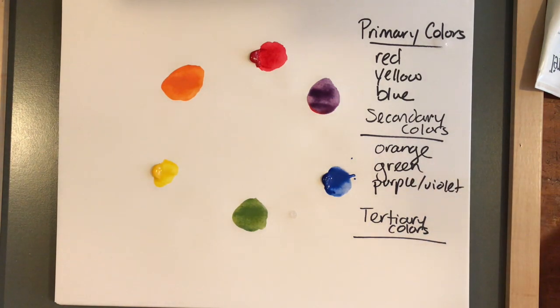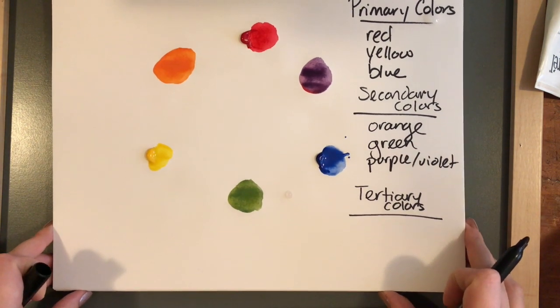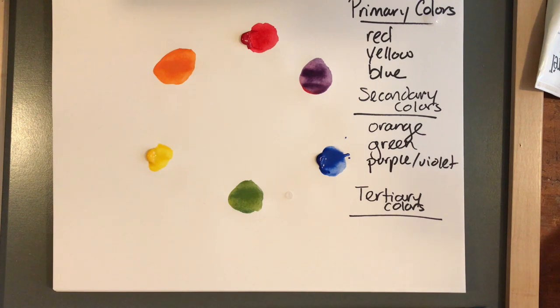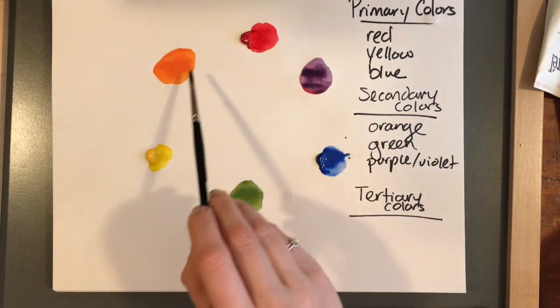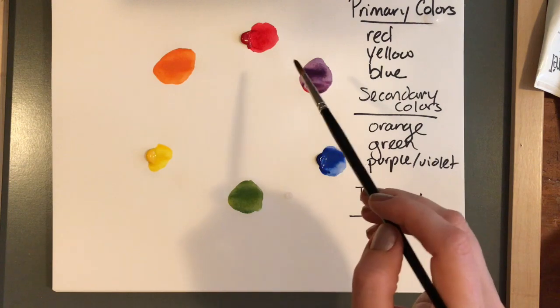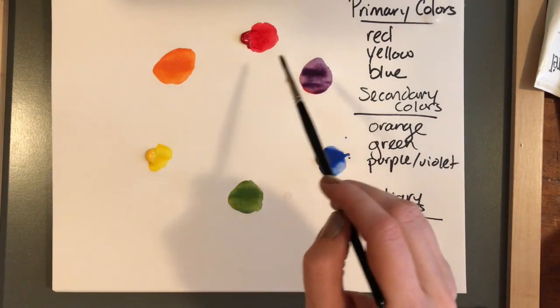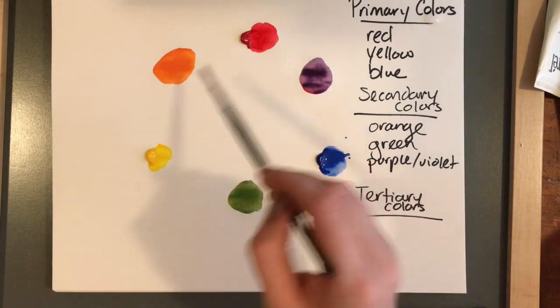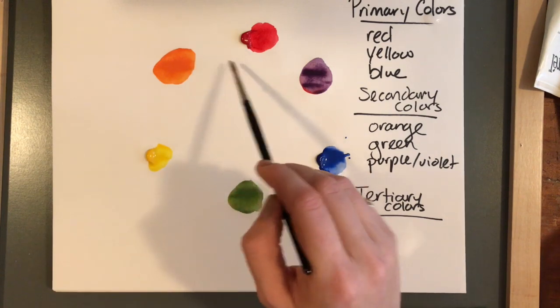Okay, our tertiary colors are going to come next. So the way we make tertiary colors, or third colors, is by mixing a primary with one of the secondaries. So basically we're making a gradation between colors. You know this from value scales. There are different steps of the value scales from dark to light. It's the same kind of concept where you mix things together to make a step in between.